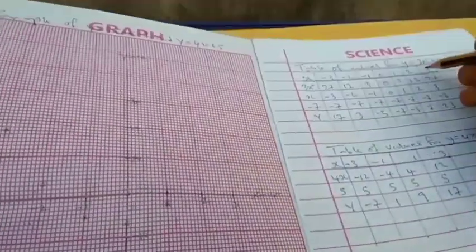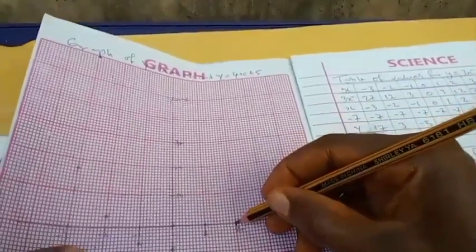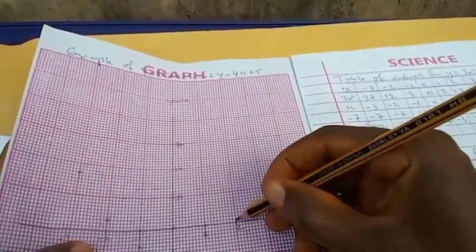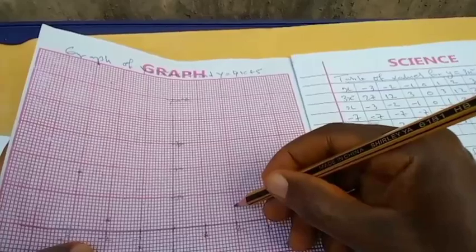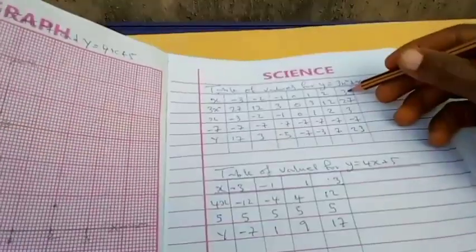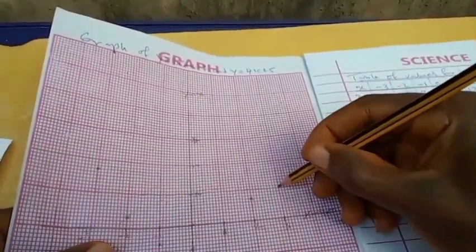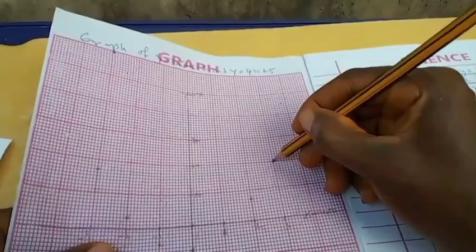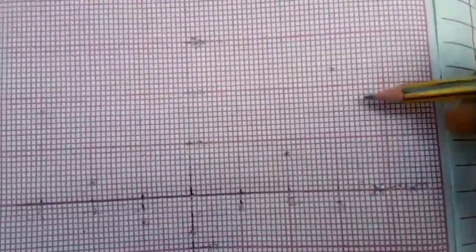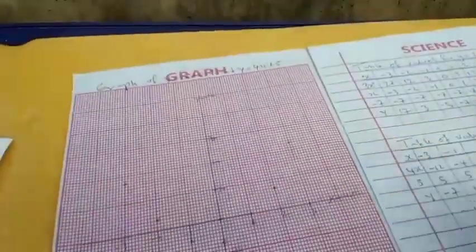When x is 2, y is 7. That's now on the positive side. So x being 2, y being 7. 1, 2, 3, 4, 5, 6, 7. Mark something there. When x is 3, y is 23. So I will come from 3, this is 10, this is 20, 21, 22, 23. I'll mark something there. Okay, look at it. Okay, so I think I'm through with that.